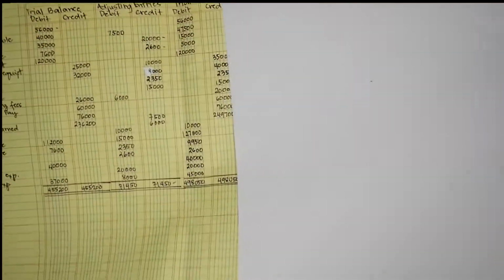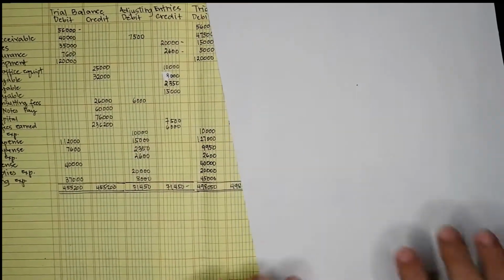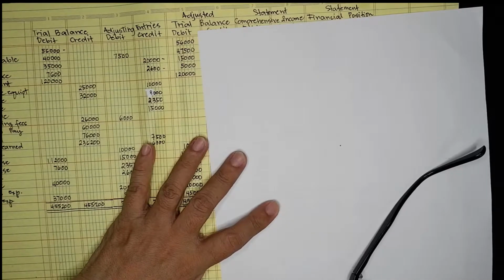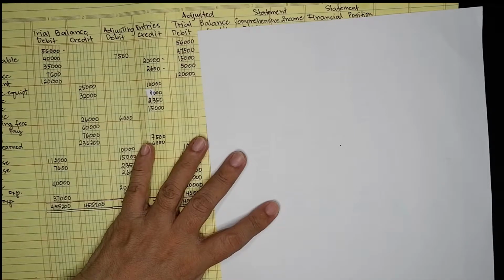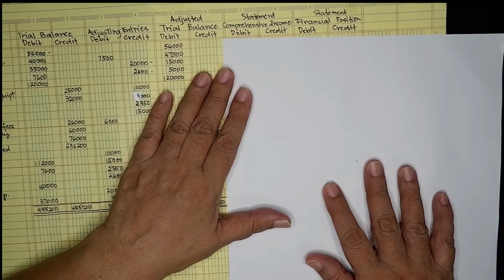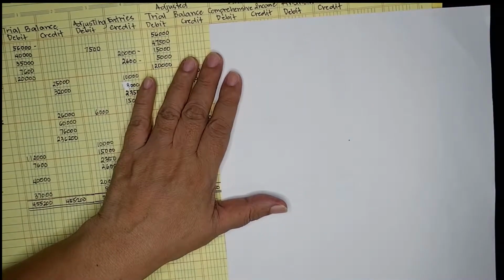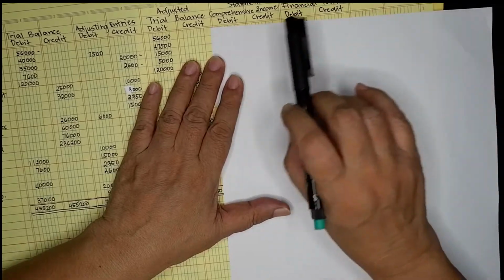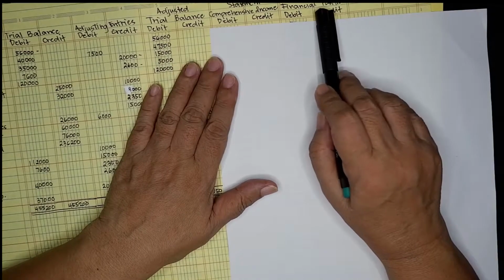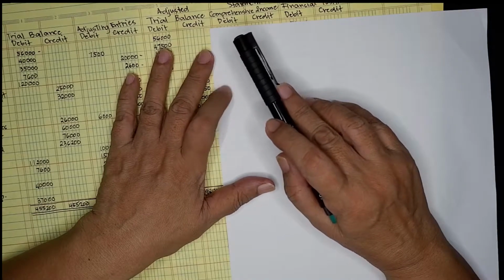Next, we're going to complete our worksheet by preparing our statement of comprehensive income and statement of financial position. So from our adjusted trial balance, we're going to post each amount to either the statement of comprehensive income or the financial position. For the financial position, it is assets, liabilities, equity, and withdrawal. And for the comprehensive income, it is revenues and expenses.